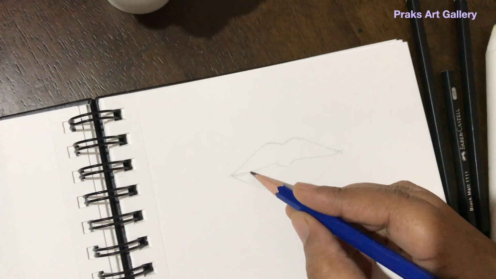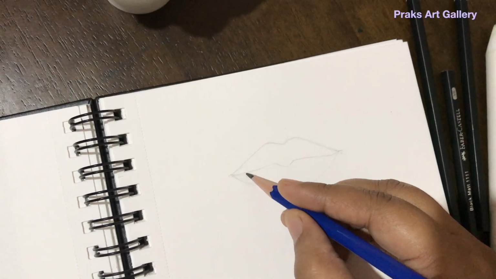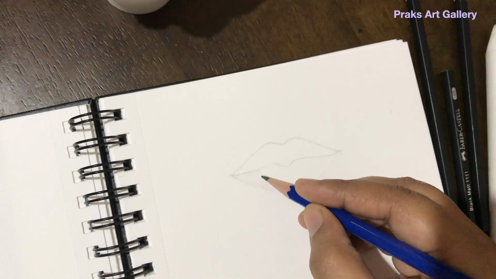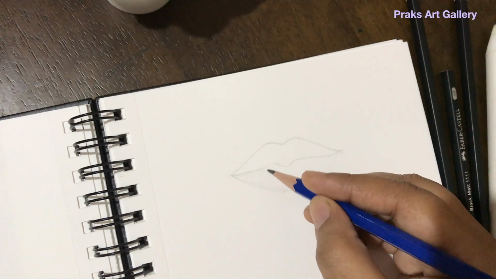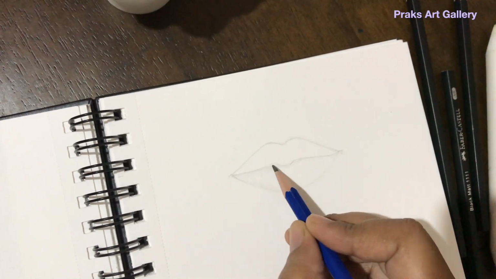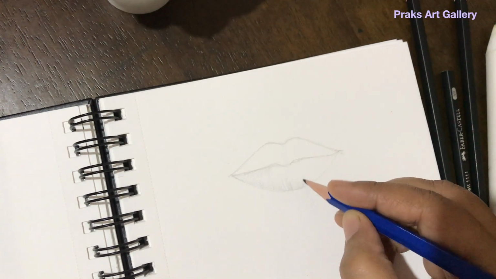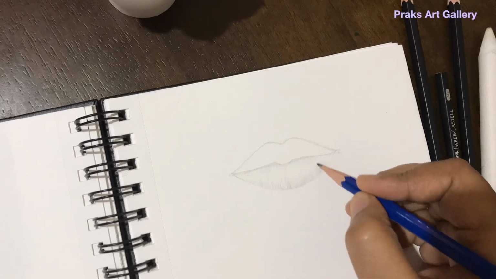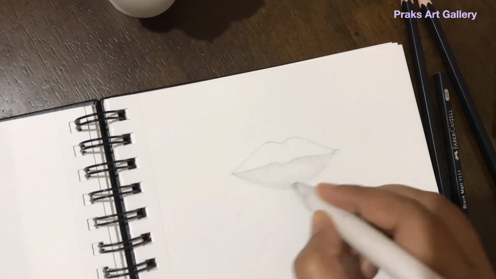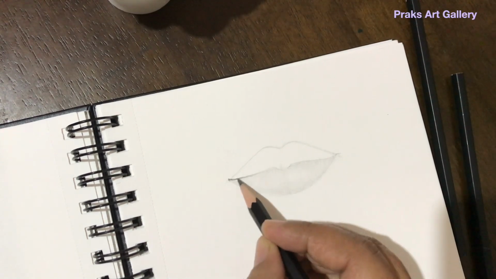So here I am doing contour shading. It might not be visible very clearly right now because this 4H pencil is very light. In case you do not have a 4H pencil, you can definitely use an HB pencil or an F pencil if you have one. This is just to give a little base layer shading so that you can visualize how your shapes are coming, whether it is correct or not.